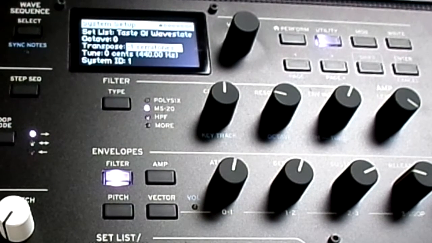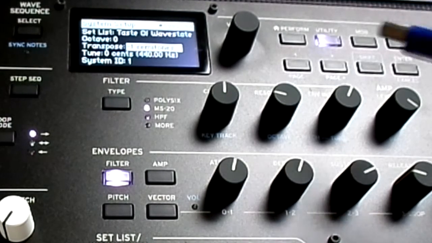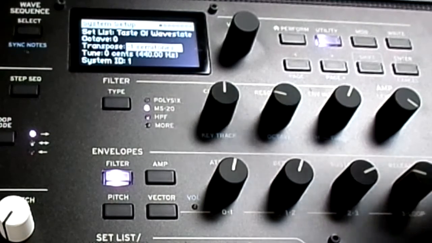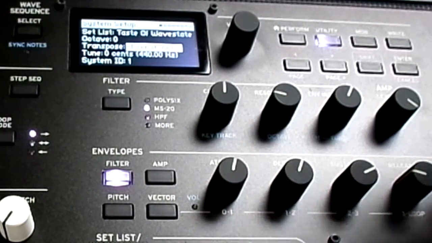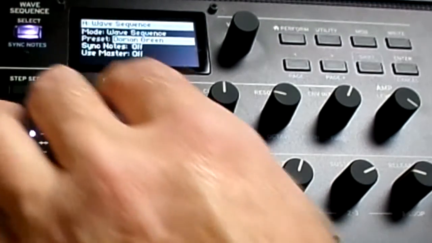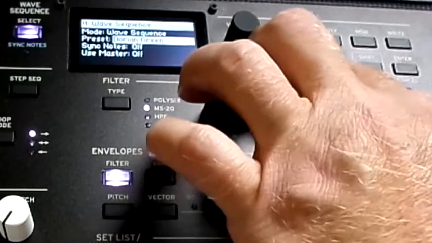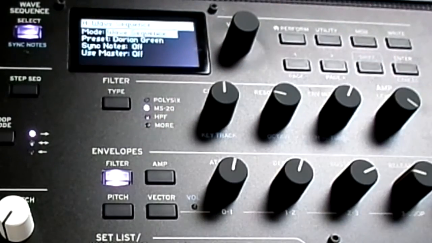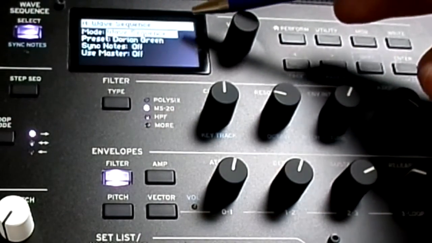And that works for waves. Let's say we want to change a single sound setting. Now this is going to affect everything. So watch this. Okay, so we're 1 semitone lower here. So let's go back to wave sequence. Now let's arrow to the left, and we'll see we're in wave sequence.